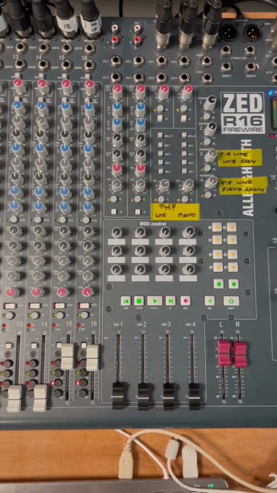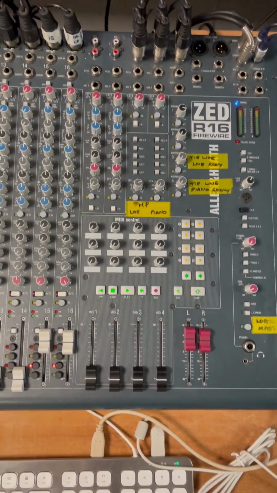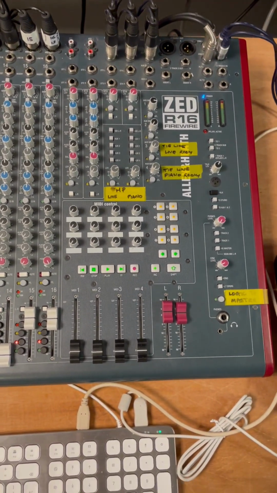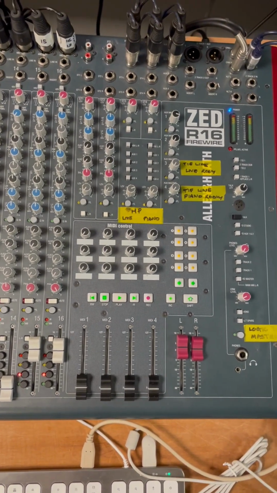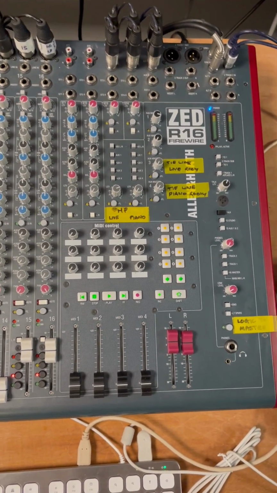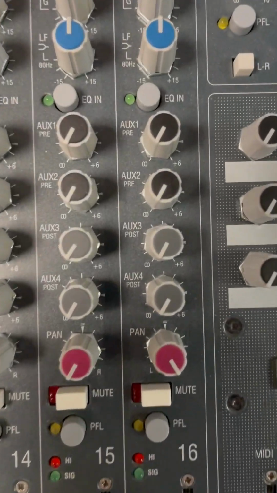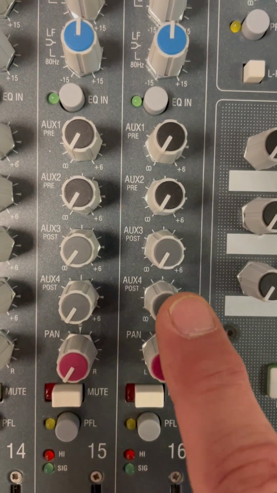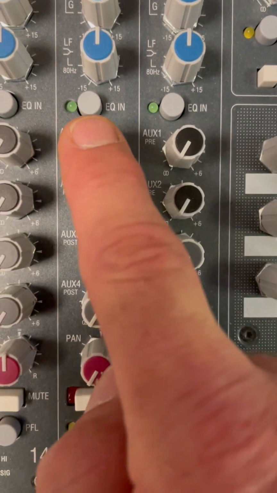So the last piece of the puzzle is to make sure that we can communicate with the performers in the live room and send signals through to them to play along with, for example, a metronome or something like that. And to do that, we're going to use the auxiliary sends here. So there's 4 auxiliary sends. We're just going to use aux 1.